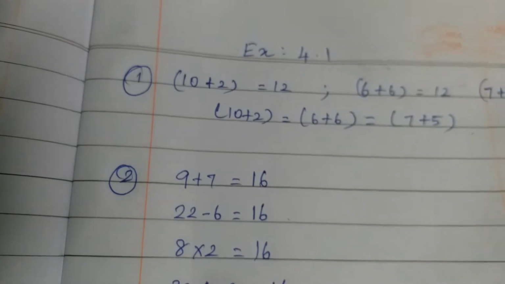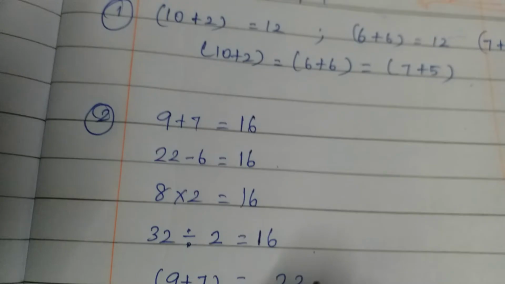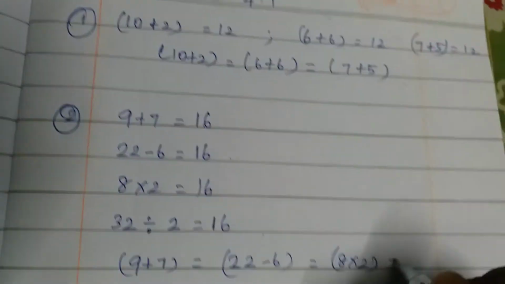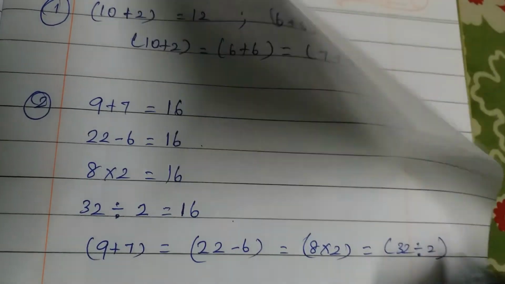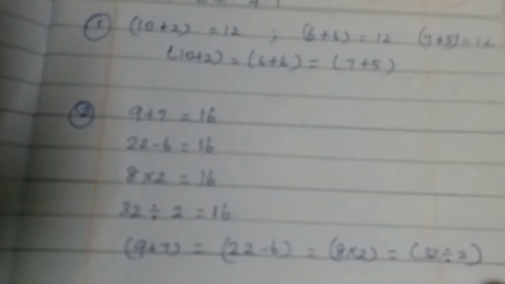So 9 plus 7, write it in the bracket, is equal to 22 minus 6. And this is equal to 8 into 2. And this is also equal to 32 divided by 2. These are the equalities. So write the equalities for each of them. This is the equality for the first one and this is for the second one.